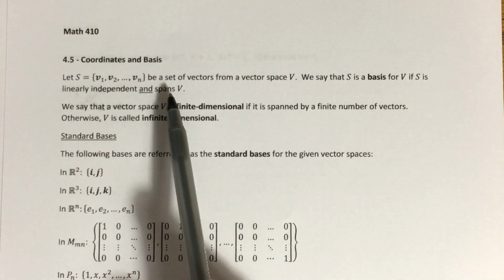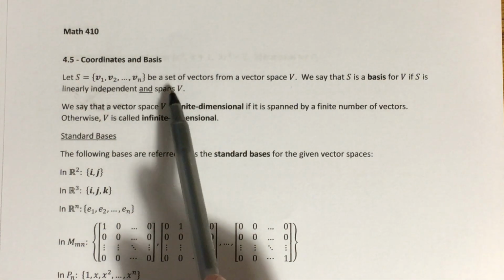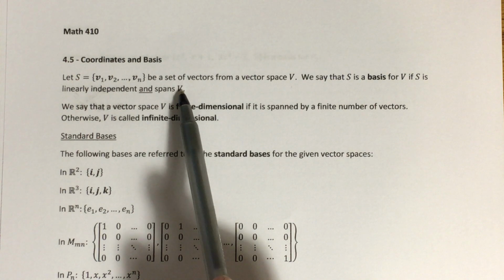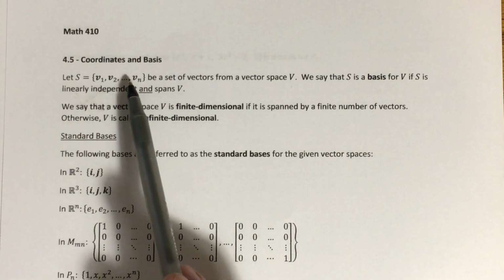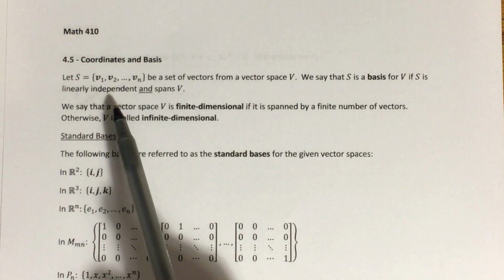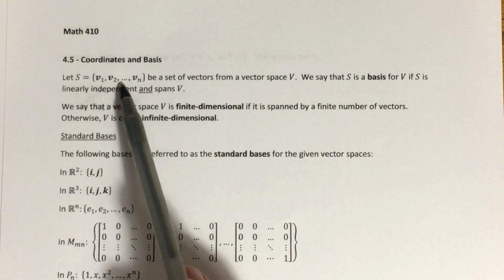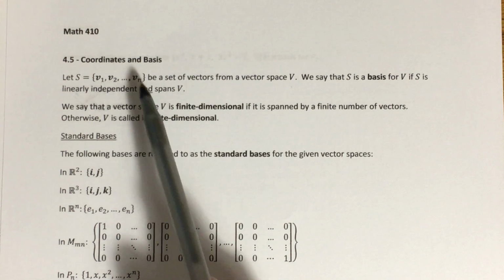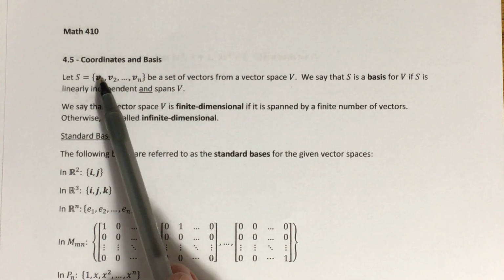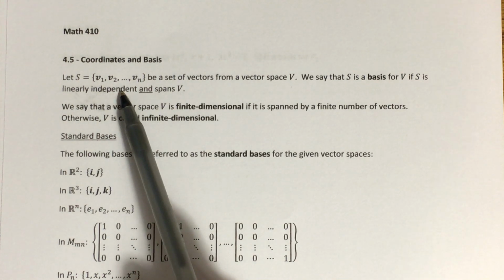However, spanning is not quite enough for what we want a basis to be, because we've also seen that in some cases, a set may span an entire vector space, but certain vectors in that vector space may have multiple representations as linear combinations of those same vectors. So not only do we want every vector in V to have a representation as a linear combination of some set of vectors here, but we would also like that representation to be unique. We would like it to have only one representation as a linear combination of these vectors, and that's where we need the linear independence part of that.